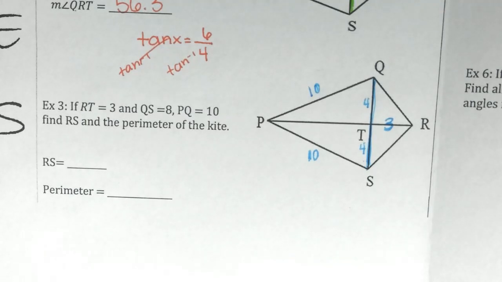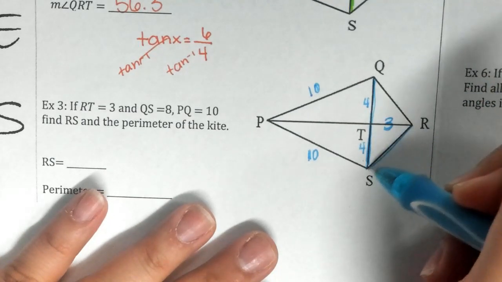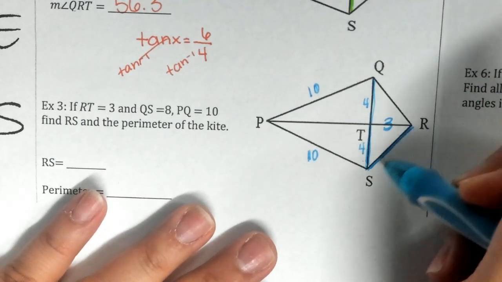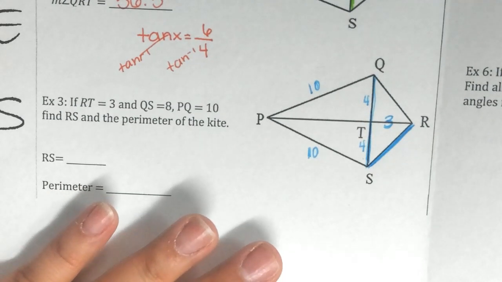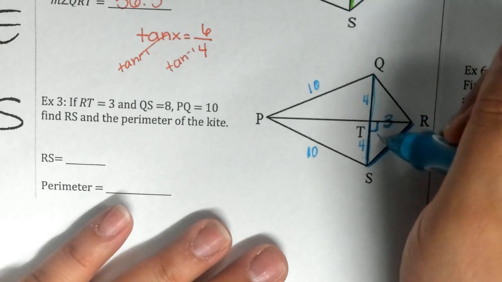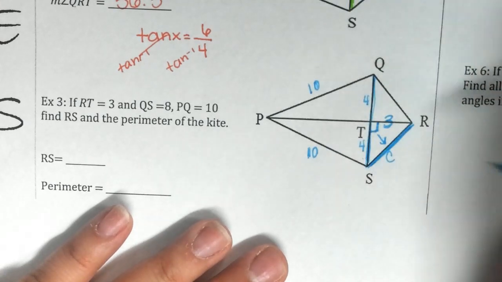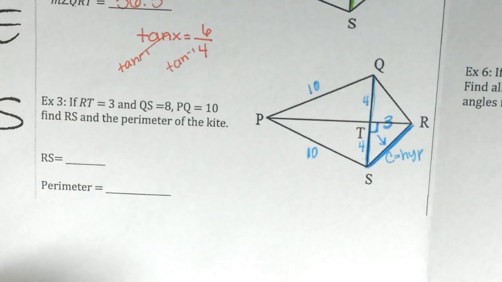Now, it says find RS and the perimeter. Oh, fun. This is going to be fun. How do I find this RS right here? They're bringing up all the old stuff here. You also do the 90 degrees. I can do a 90 degree right here, and I can do my C. You are right.